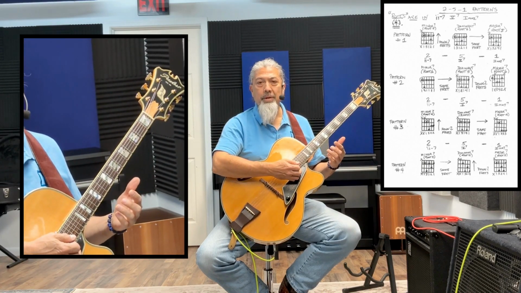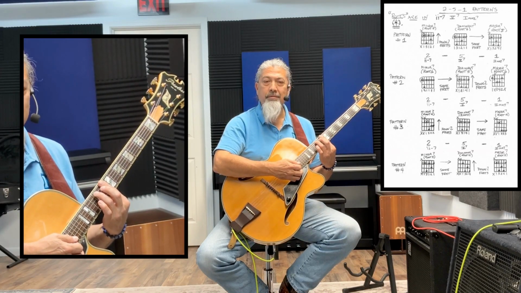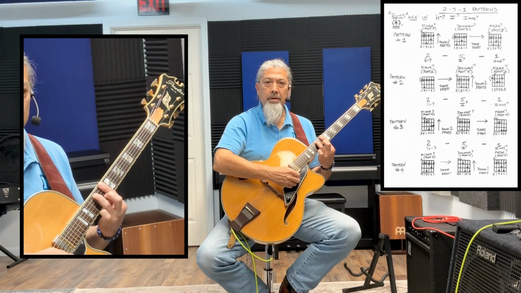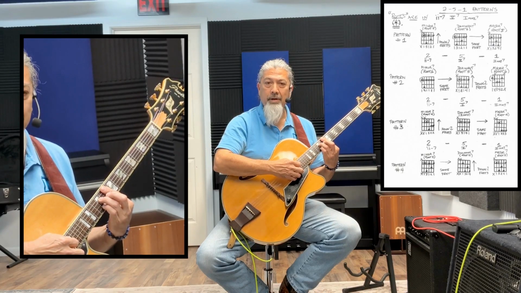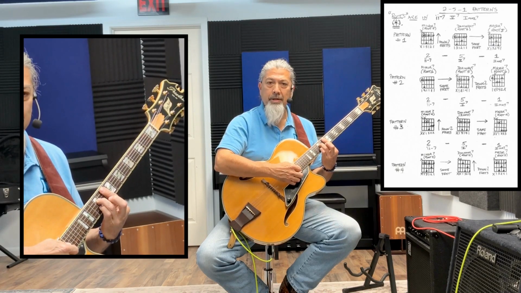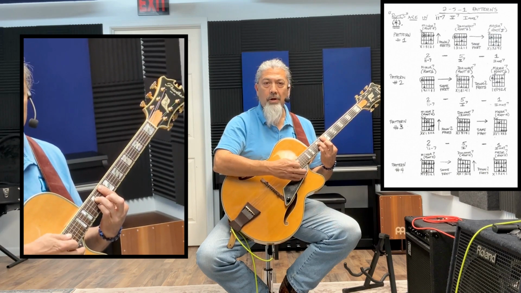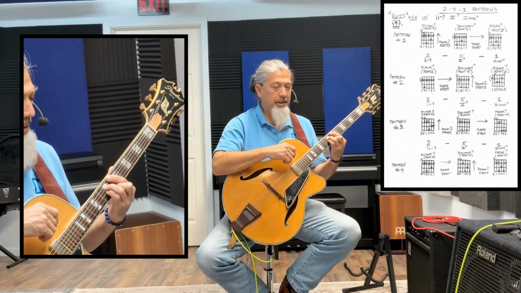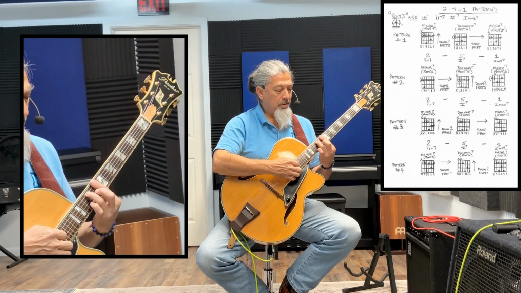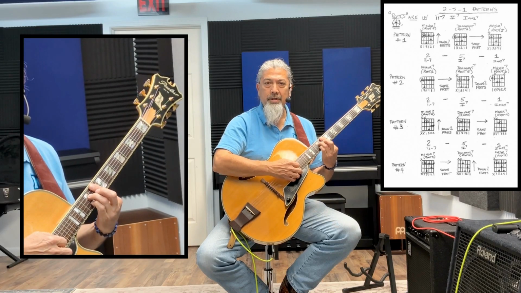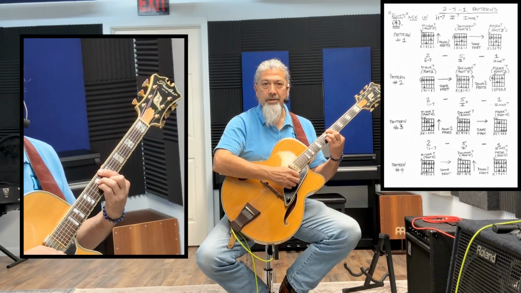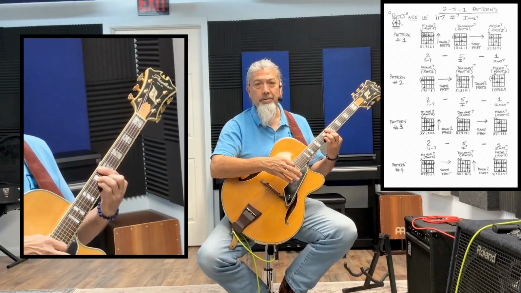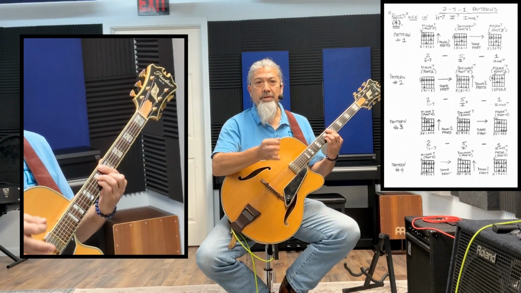Now the second pattern would be the D minor 7 that's up here on the 10th fret, which has the root on the 6th string. Then you go to a G7, it's on the 10th fret also, but the root is on the 5th string. And then you resolve that to the C major 7, which has the root on the 6th string, the 8th fret. So, D minor 7, G7, C major 7. Now, as you cycle through these patterns, my recommendation is that you play them in succession.